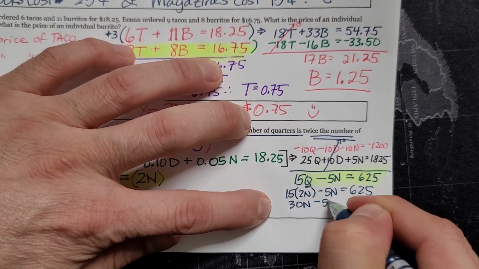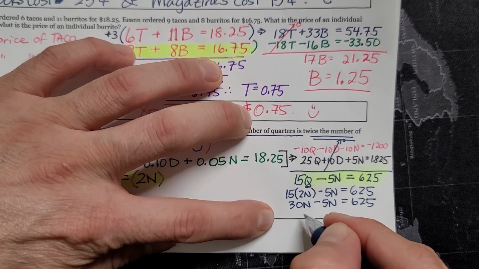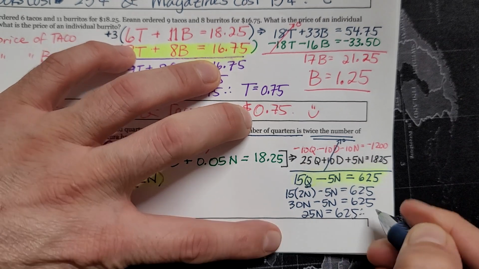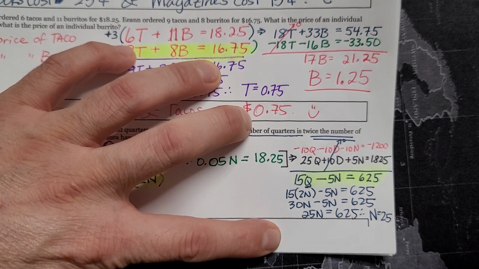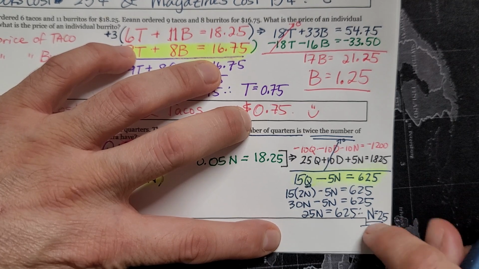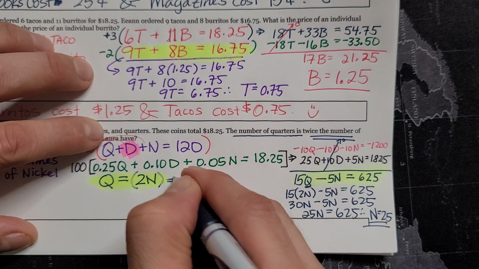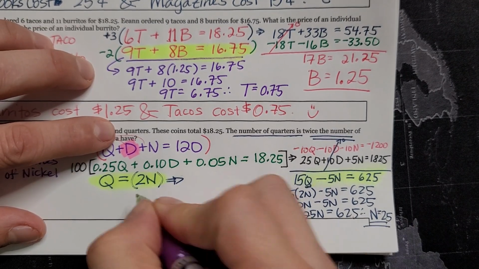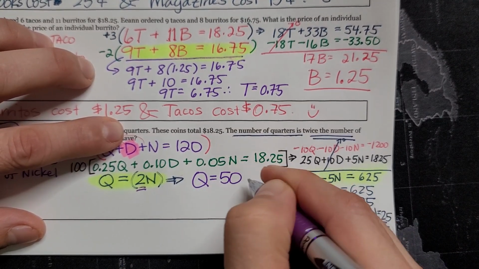30N minus 5N equals 625. 30 minus 5 is 25N equals 625. So the number of nickels is equal to 25. 625 divided by 25 is 25. That means I got 25 nickels, y'all. That's going to help me find the number of quarters, because if I multiply 25 times 2, that's going to be the number of quarters. I have 50 quarters.